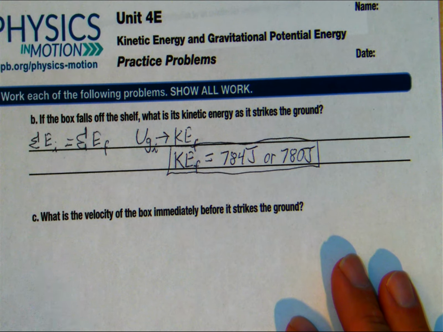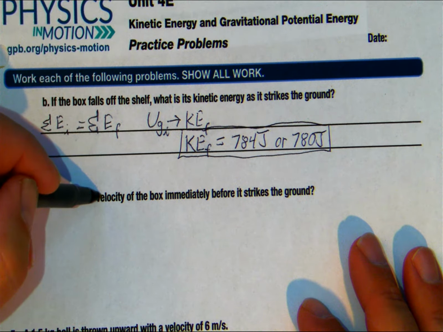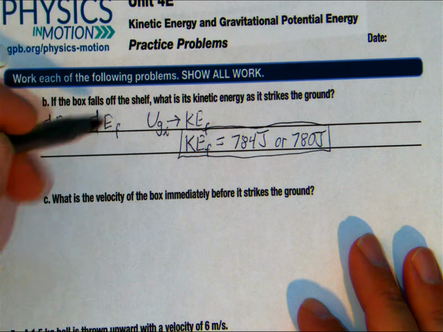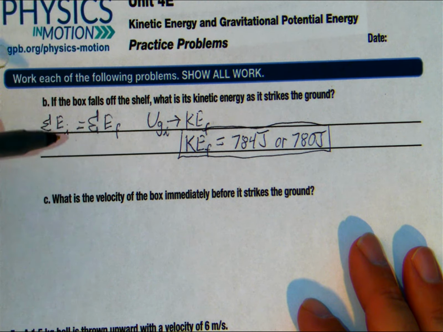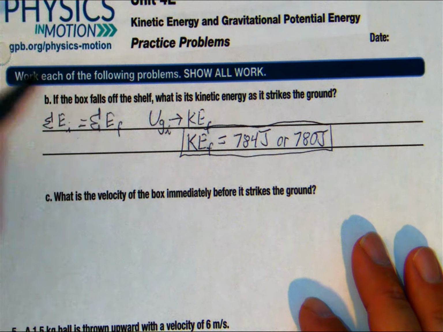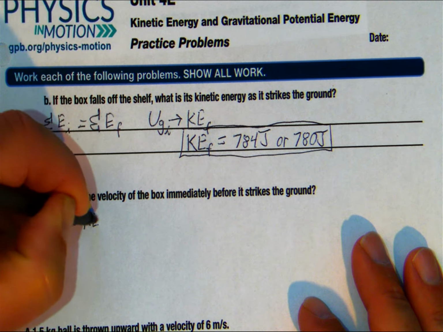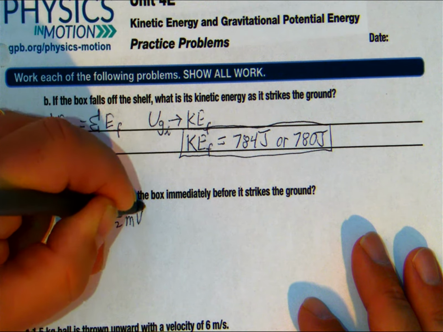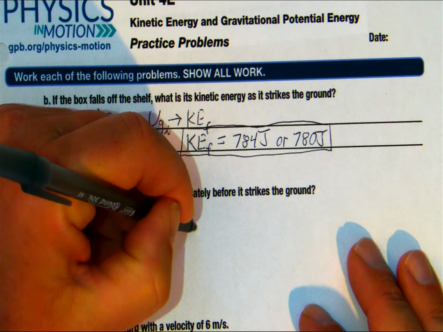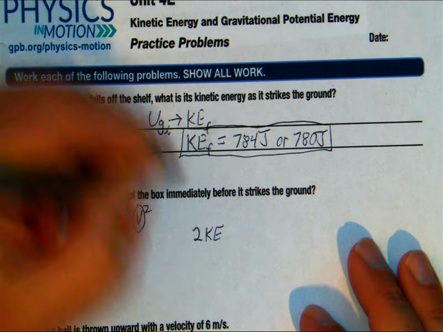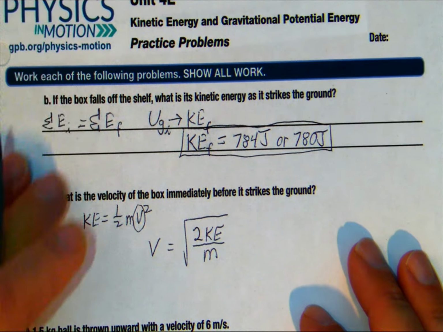Part C. What is the velocity of the box immediately before it strikes the ground? Now this time we can actually calculate the velocity because it's common sense whether the box is going up, which is a positive velocity, or down, which is a negative velocity, at the moment it strikes the ground. And therefore, we will take this kinetic energy and rearrange the formula to solve for its impact velocity by multiplying both sides by 2, dividing both sides by the mass, taking the square root of both sides to get the velocity at last.